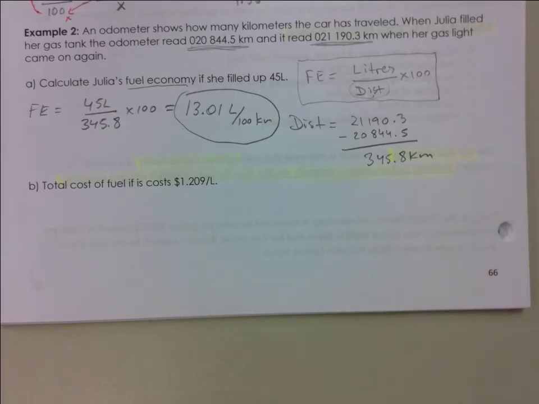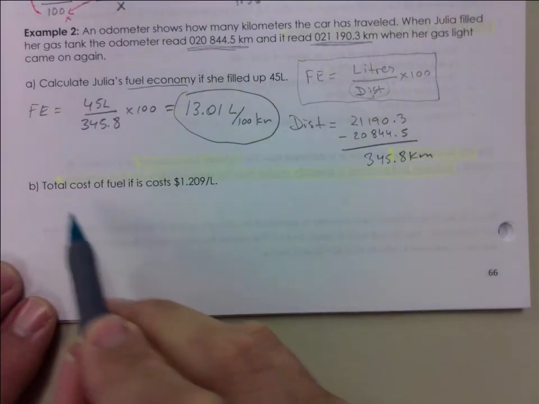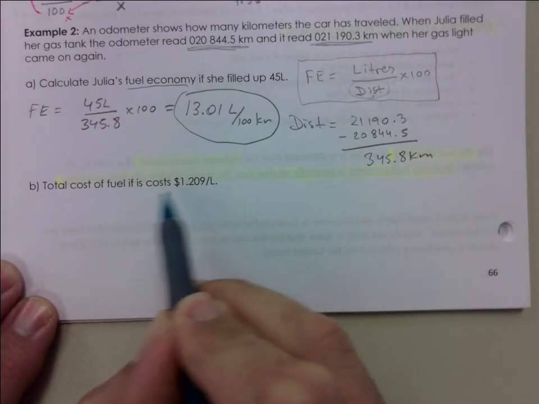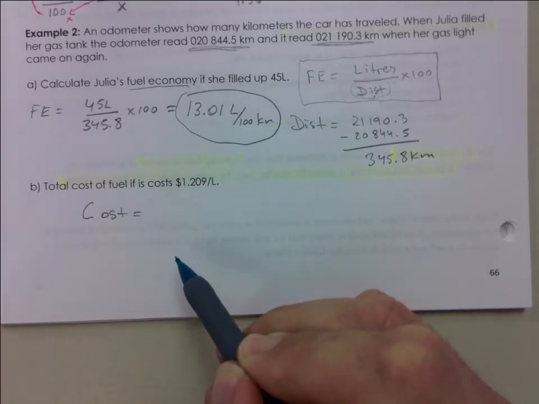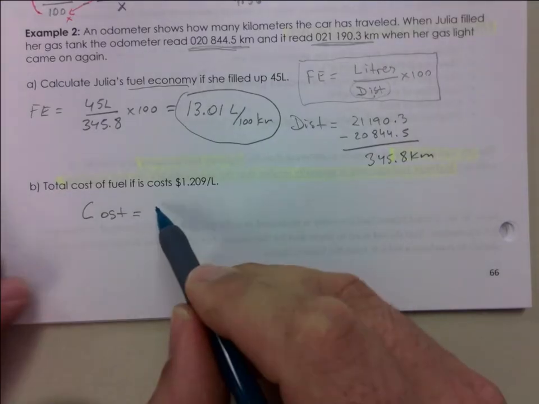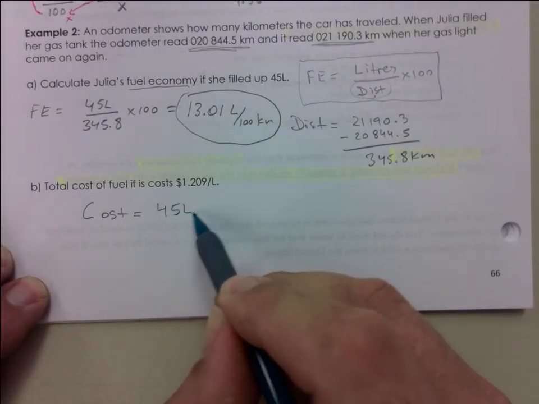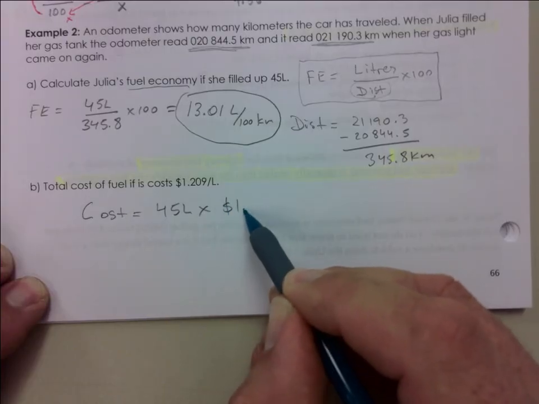Okay, another one. Go ahead, Crisanto, go ahead. What's the cost of fuel in this case? Do we know the liters? We don't have to figure it out, right? We were told 45 liters. Just multiply it by the cost.